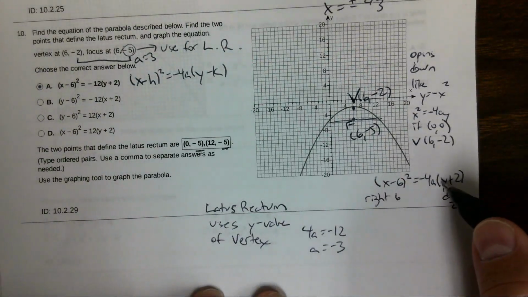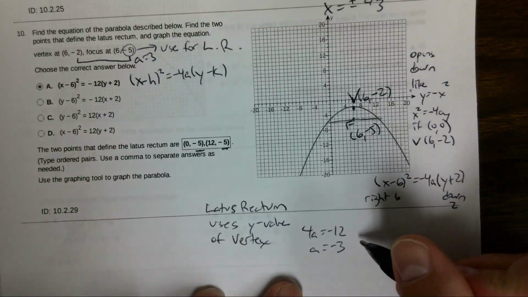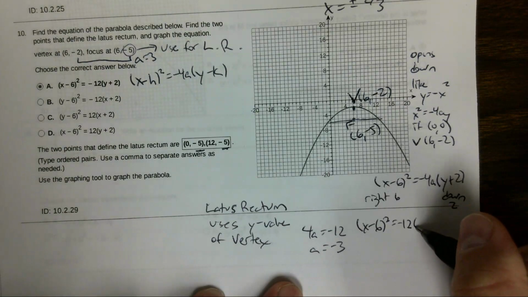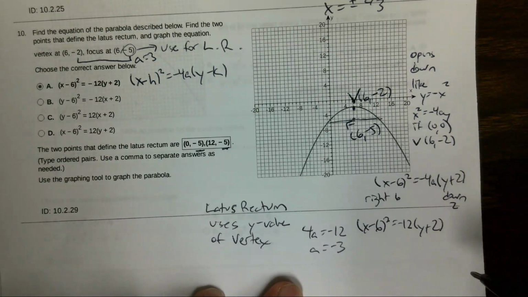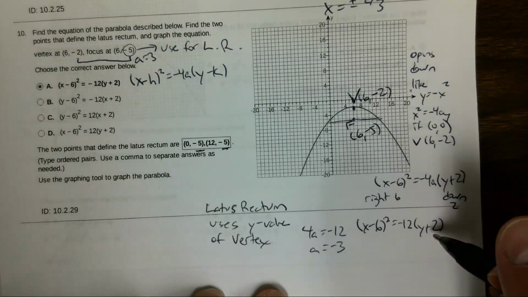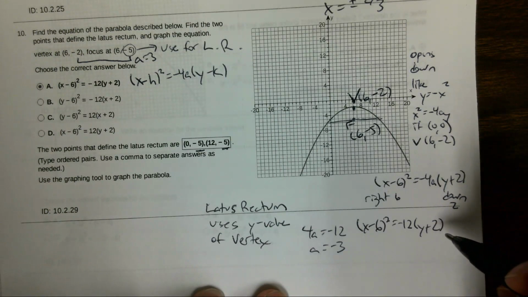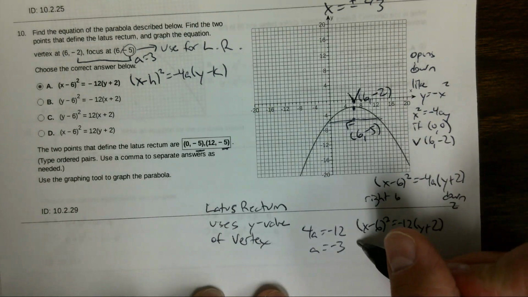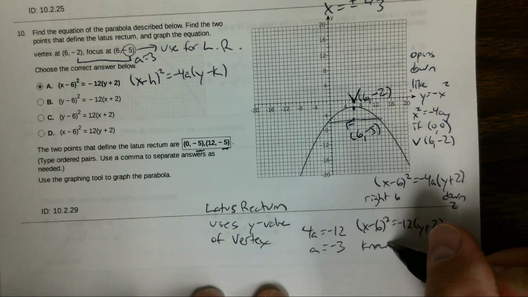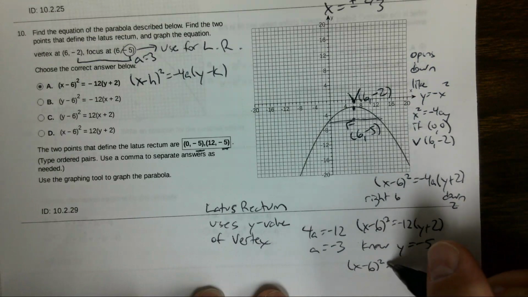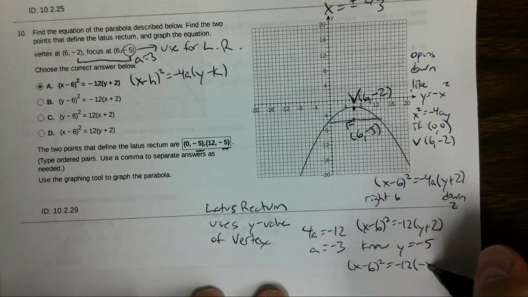So we go back to here and say if our equation was x minus 6 squared equal -12, y plus 2, and we know our y value is -5, then this is x minus 6 squared equal -12, -5 plus 2.